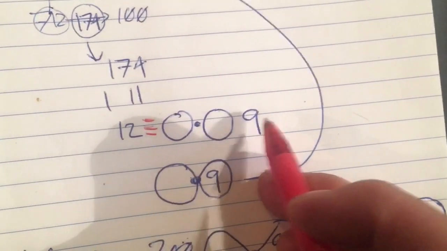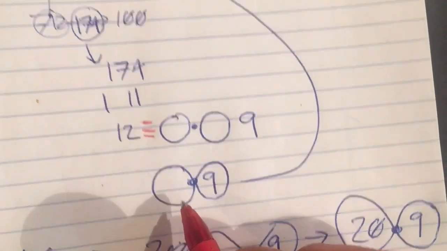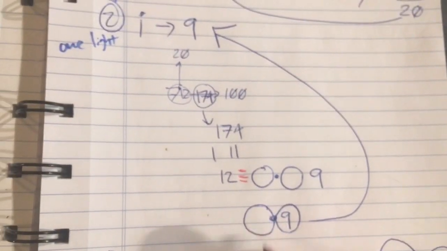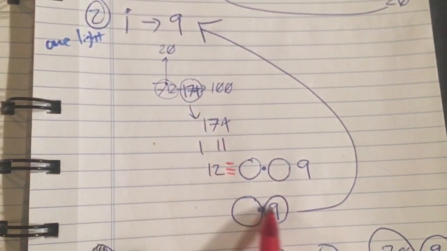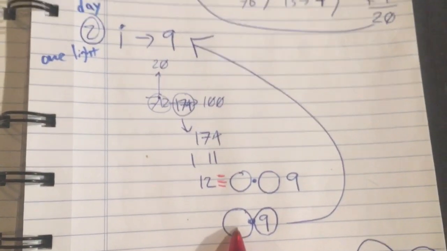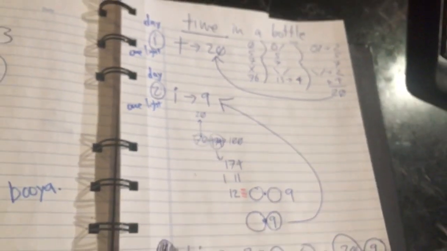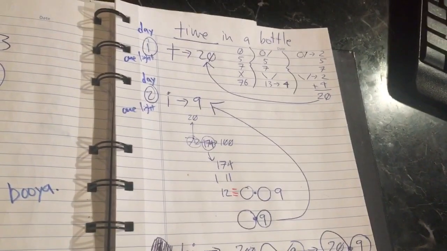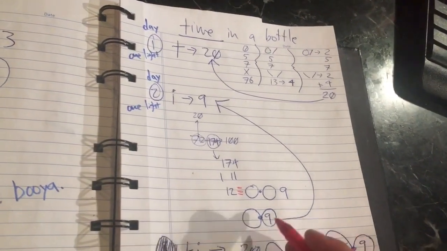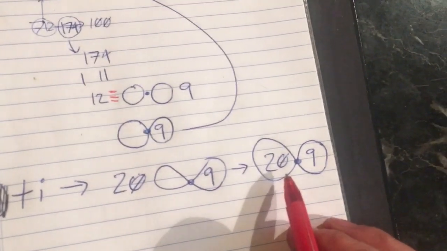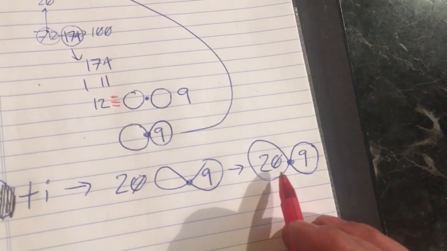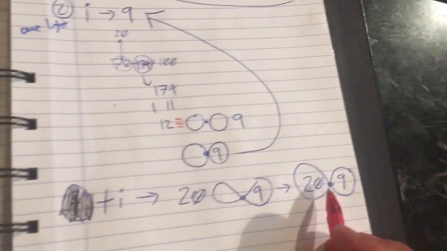Alright, so I said, what if I put the 9 inside? There's no rule saying I can't. So now I'm left with having a 9, which is kind of what I wanted, from here, with room for something from before, because creation's all about bringing what you had before with you. So I said, okay, then TI would be fly speck. Time in a bottle.